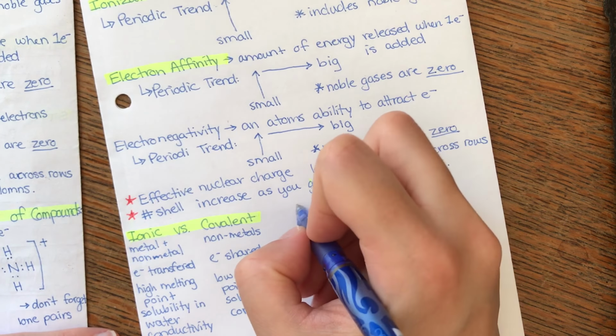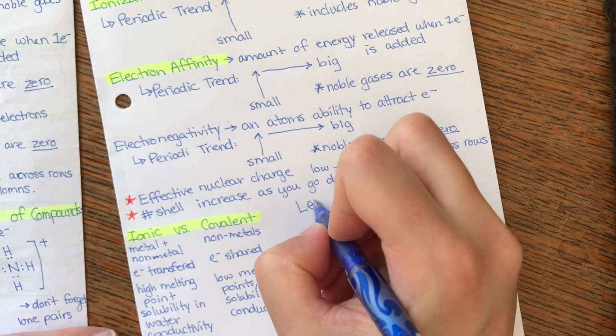Next, we're going to look at drawing Lewis diagrams of compounds.